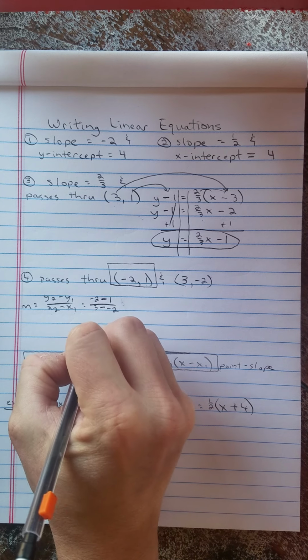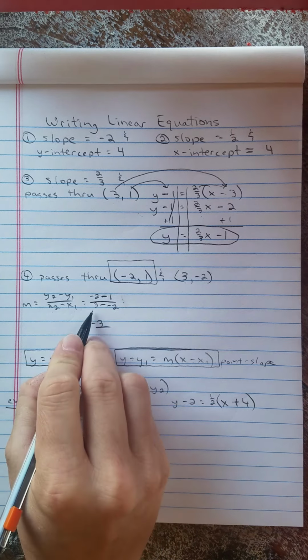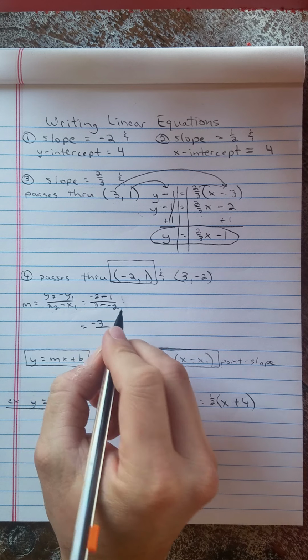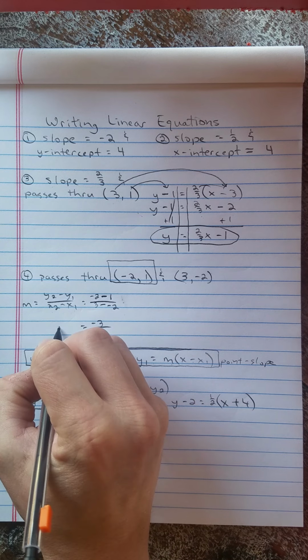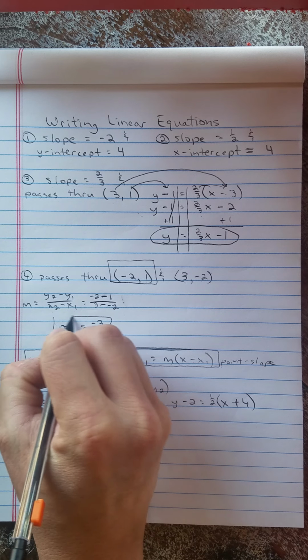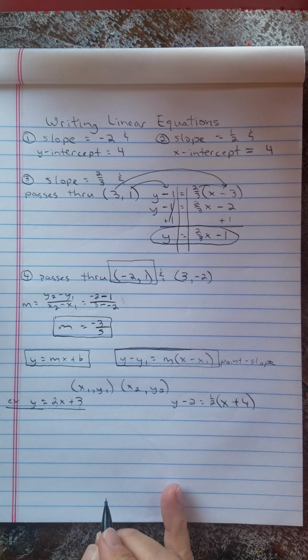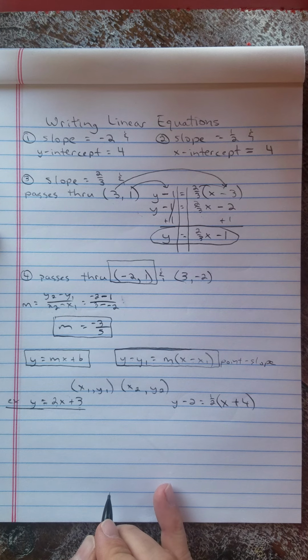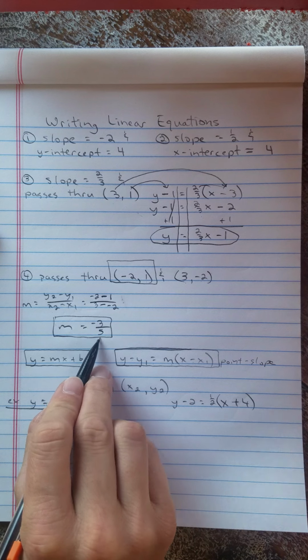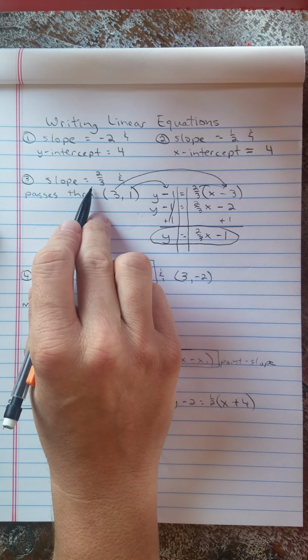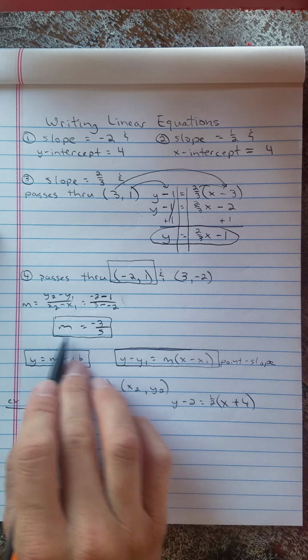On top, -2 minus 1 is -3. On the bottom, the double negatives cancel. It becomes 3 plus 2, so 5. And then, unfortunately for us, that does not simplify into anything nicer, but that just means our slope is -3/5. At this point, now we're right back to where we started on number 3. We have a slope. We just found it right here.